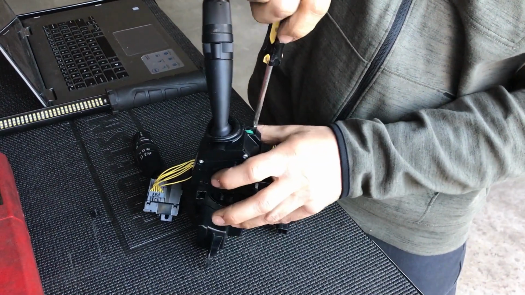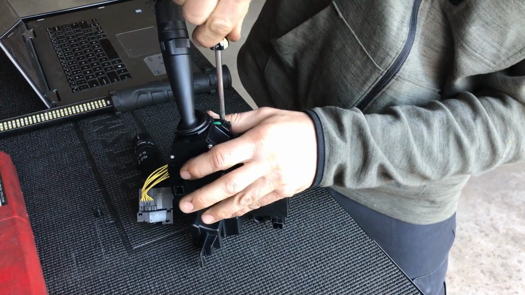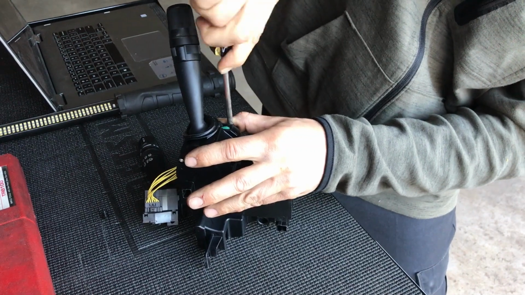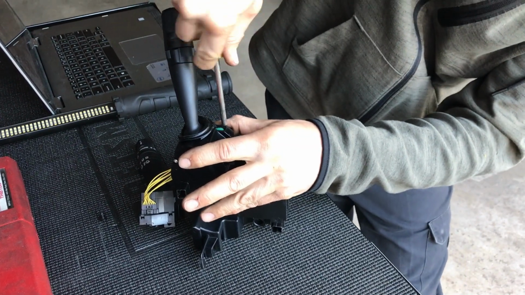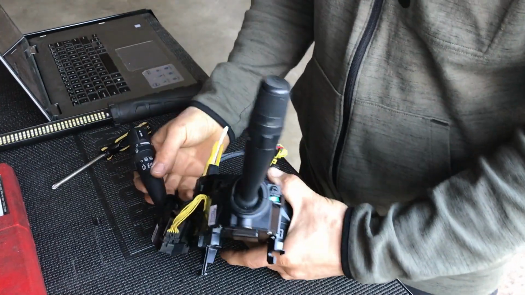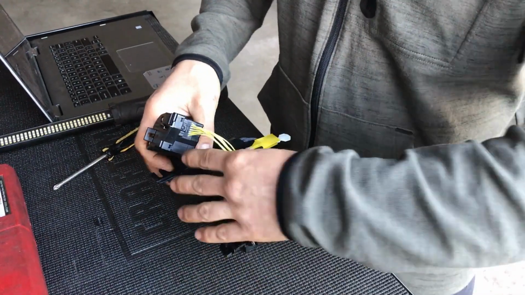Because a lot of components require specific torque specifications, and if you do less or more, you might damage things and it might give you problems. You gotta invest money in a good torque wrench.